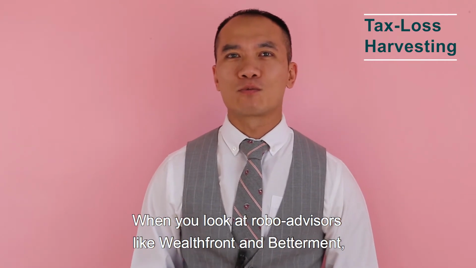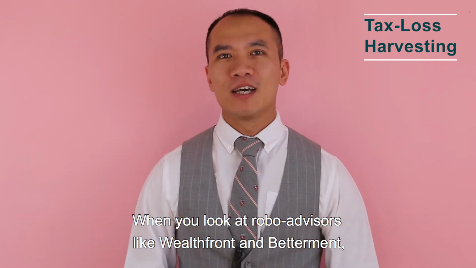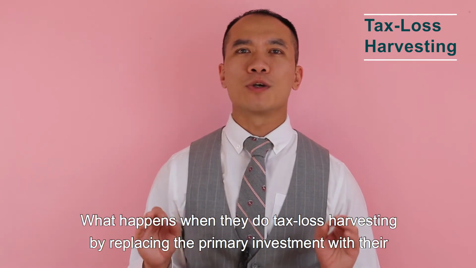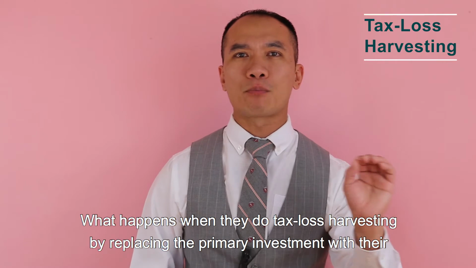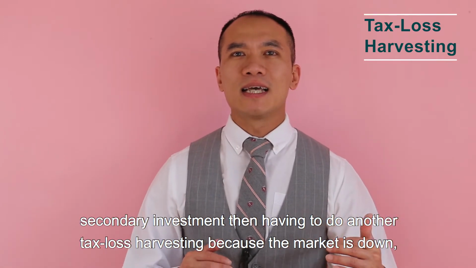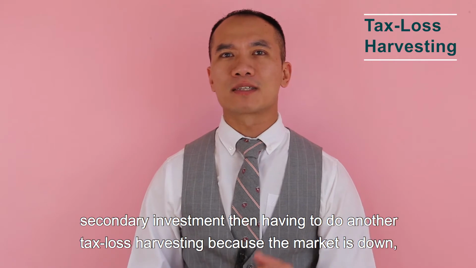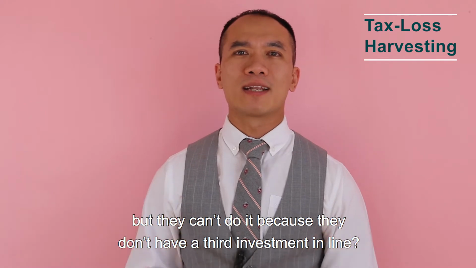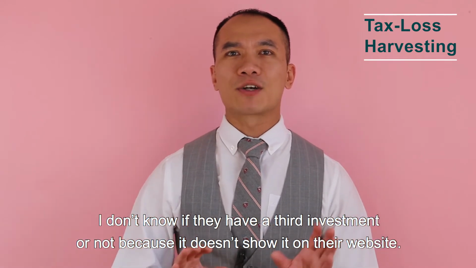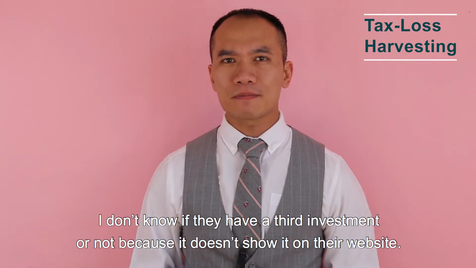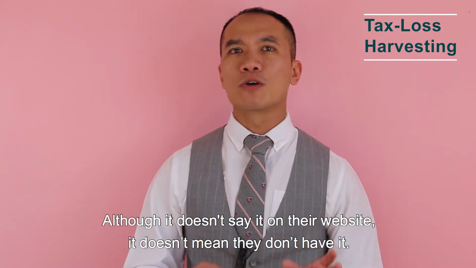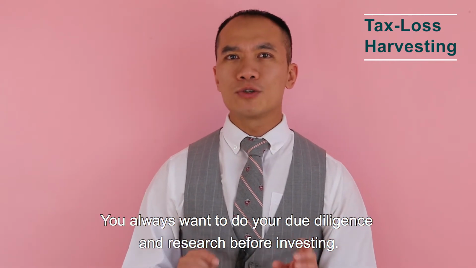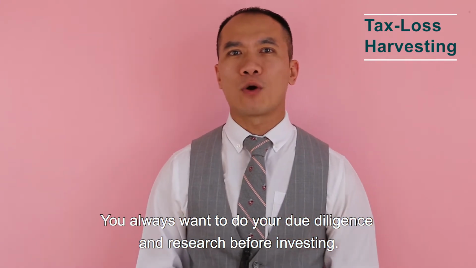When you look at robo-advisors like Wealthfront and Betterment, their websites only show a primary and secondary investment. What happens when you do tax loss harvesting by replacing the primary investment with the secondary investment, then have to do another tax loss harvesting because the market is down? But they can't do it because they don't have a third investment in line. I don't know if they have a third investment or not because it doesn't show on their website. Although it doesn't say it on their website, it doesn't mean they don't have it. You always want to do your due diligence and research before investing.